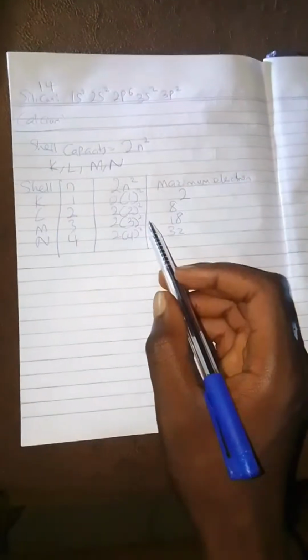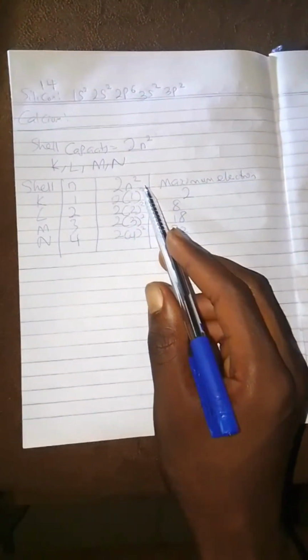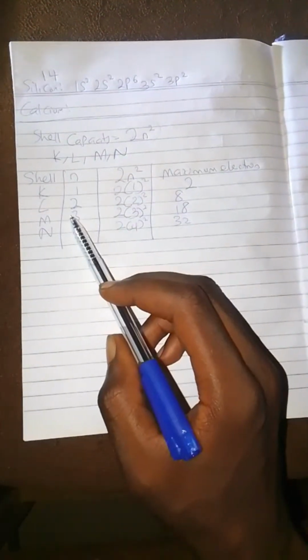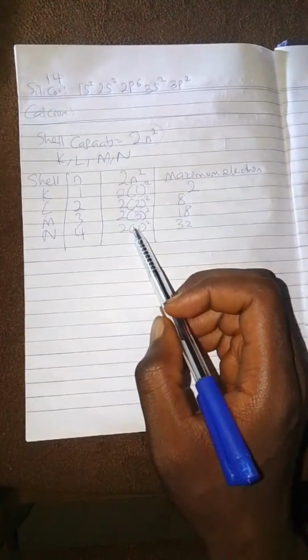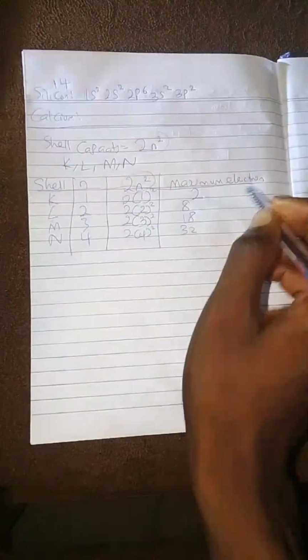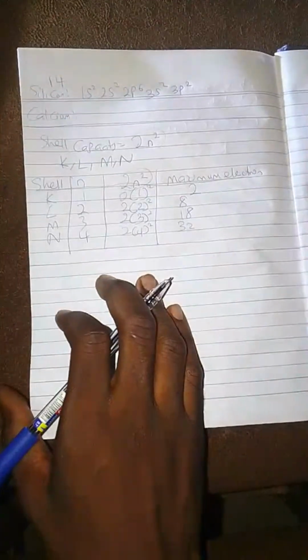So since we have the value of n for all, we just change the n to the value and we multiply using this formula 2n². As you can see, this is the table. It is very important.